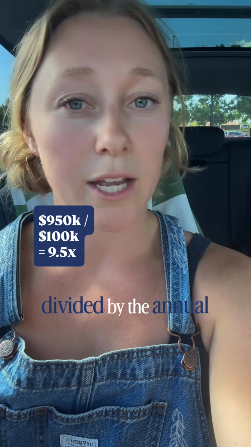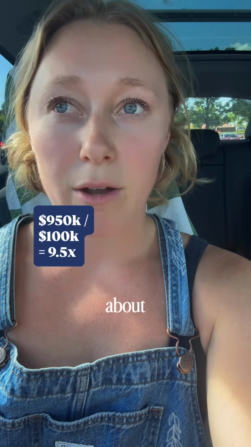So the first metric I look at is the GRM. It's the gross revenue multiplier. It's simply just the purchase price divided by the annual gross income. And in this case, that's about 9.5 times. The lower the multiplier, generally, the faster the property has the potential to pay itself off through the revenue.